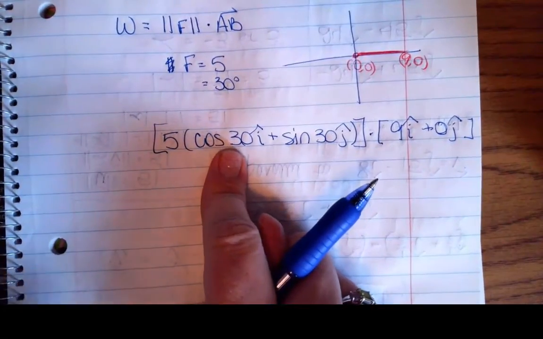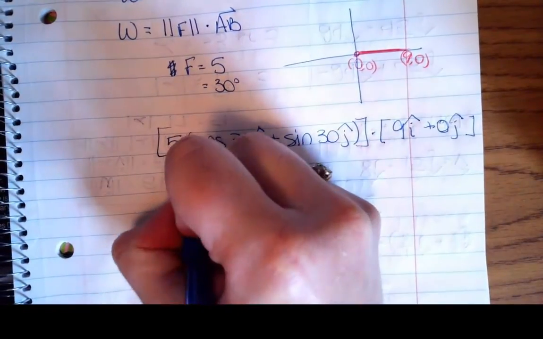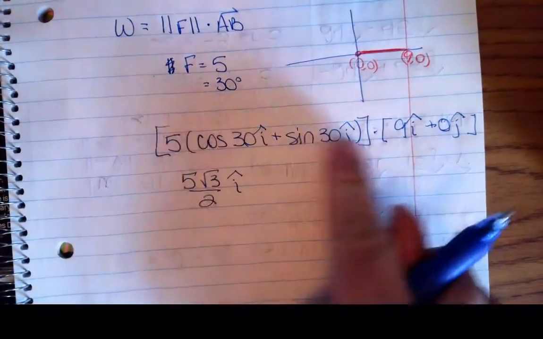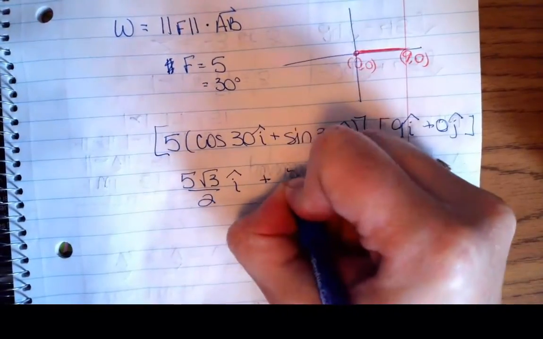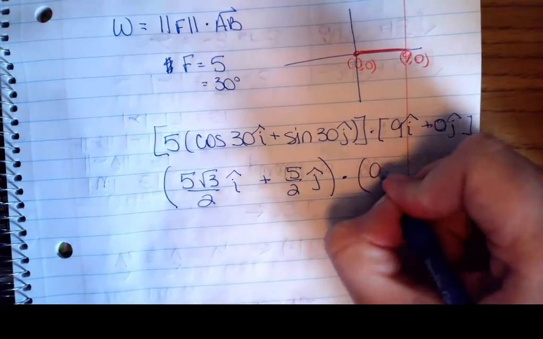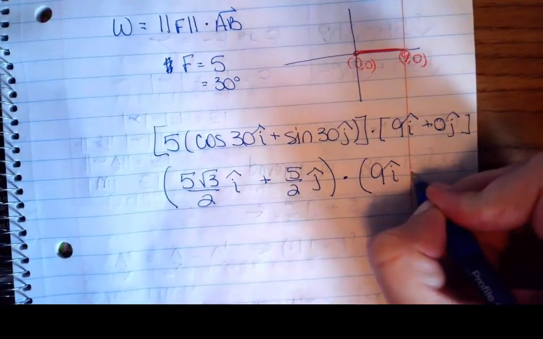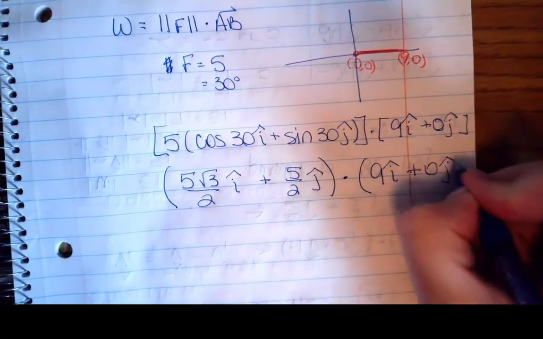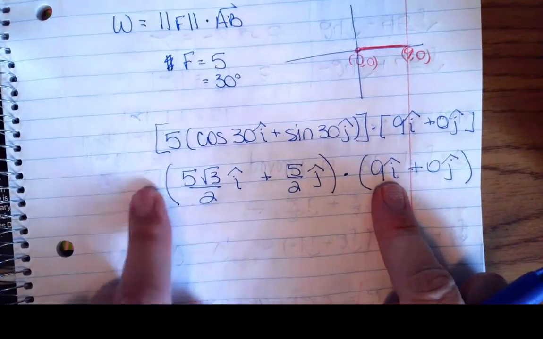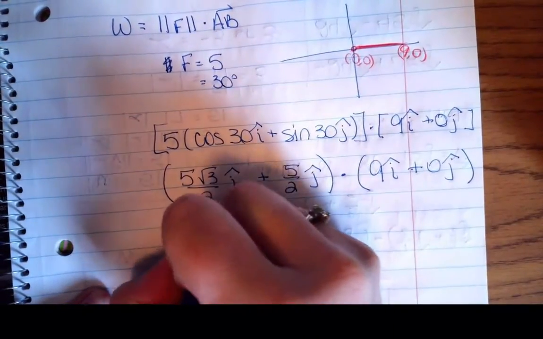So 5 times the cosine of 30 is going to be 5 root 3 over 2 on i, and 5 times the sine of 30 is going to be 5 halves on j. So I've got that vector, and then the dot product with this vector plus 0j. So these two are going to go to 45 root 3 over 2.